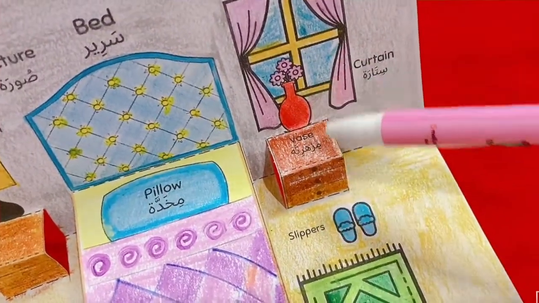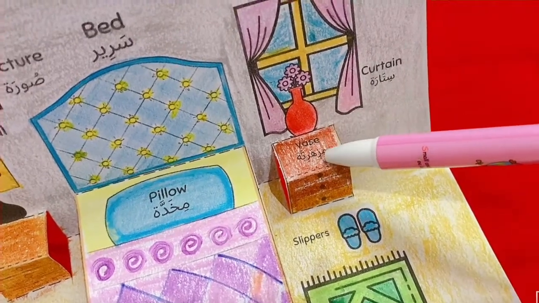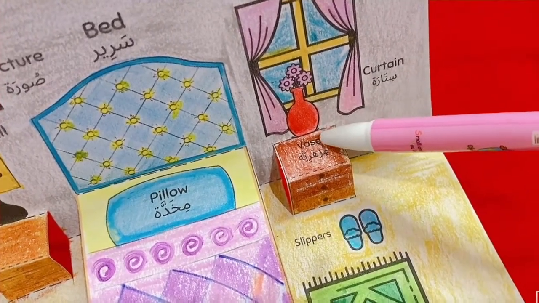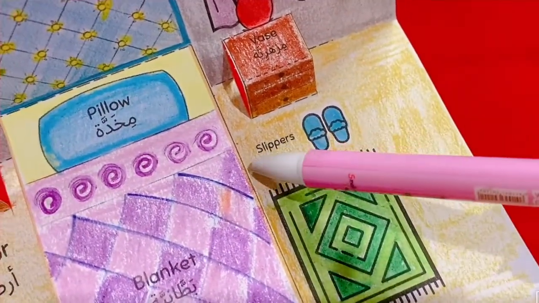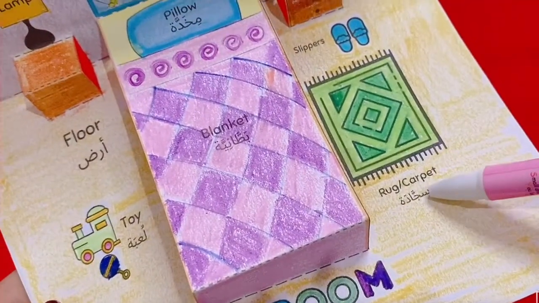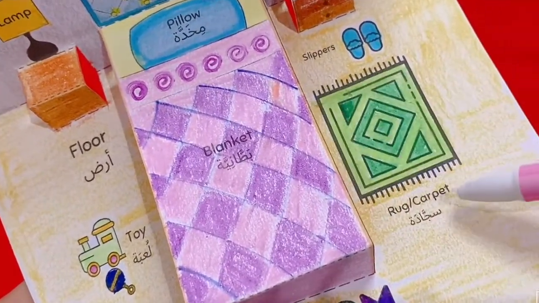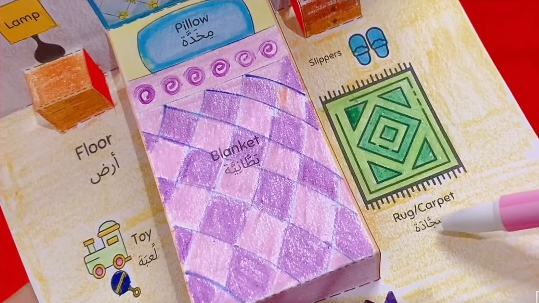مزهرية, vase, مزهرية. Slippers. The small carpet we call it rug or carpet, سجادة.